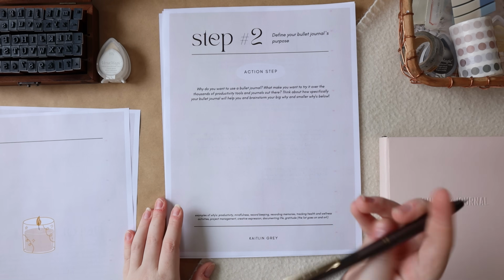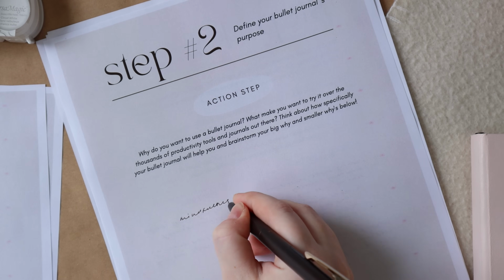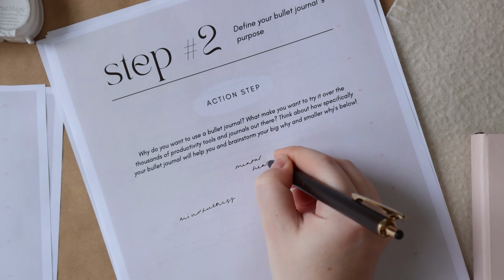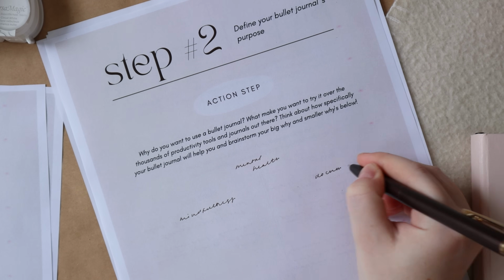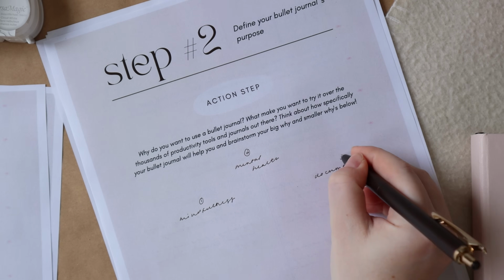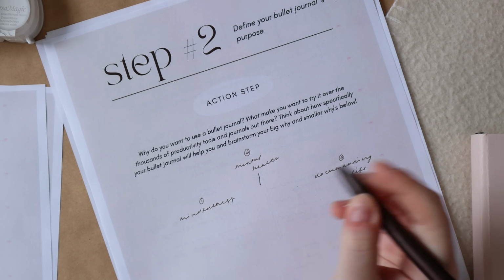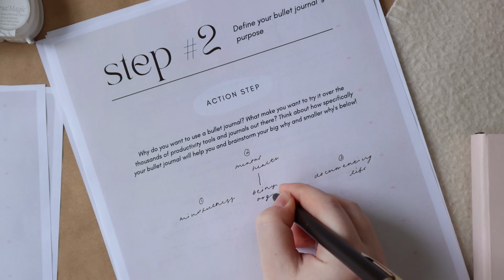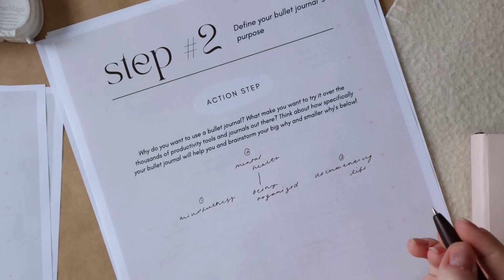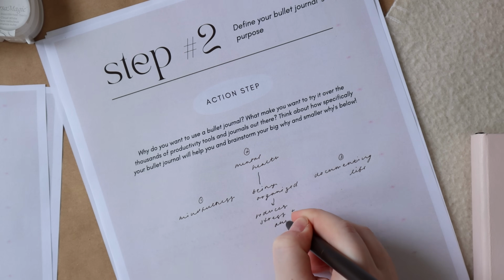Some examples of purposes that you can talk about, in addition to the ones I'm writing down, are productivity, mindfulness, memory keeping, tracking health, tracking maybe children, dogs, or partners' schedules, project management, creative expression, gratitude, and honestly, the list goes on, but those are a couple examples.